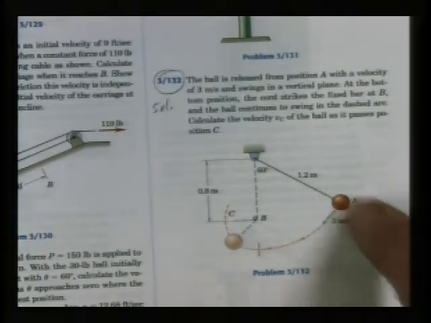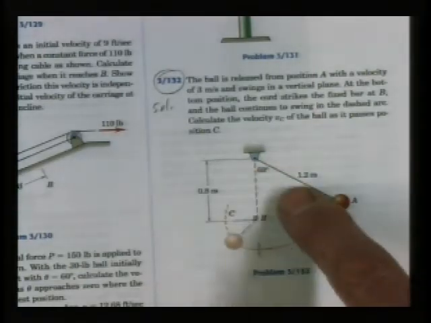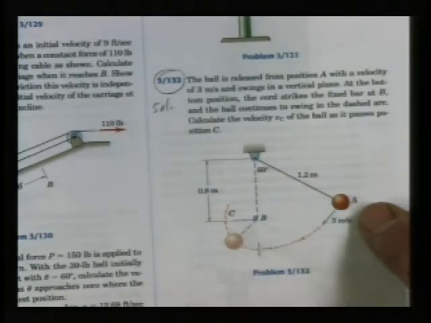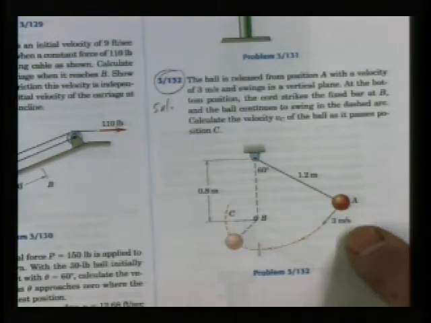In the position shown, at 60 degrees from the vertical, it has a velocity of 3 meters per second at that instant, and is swinging in a vertical plane.